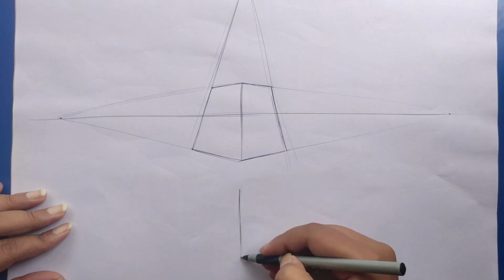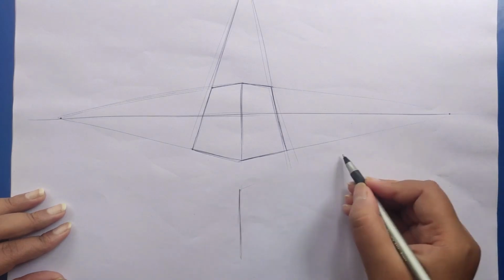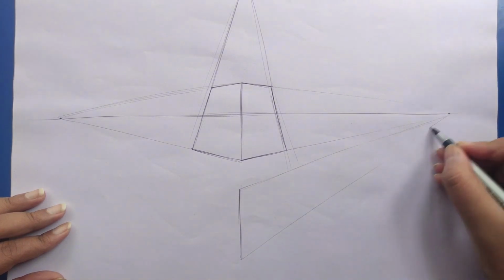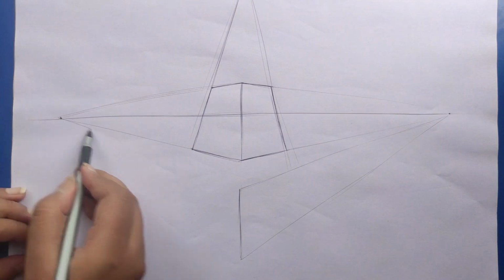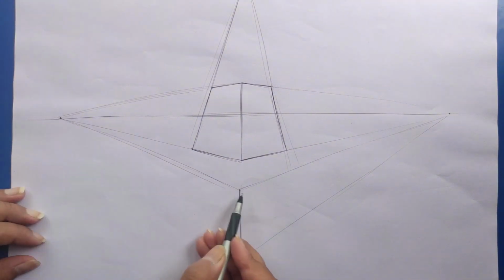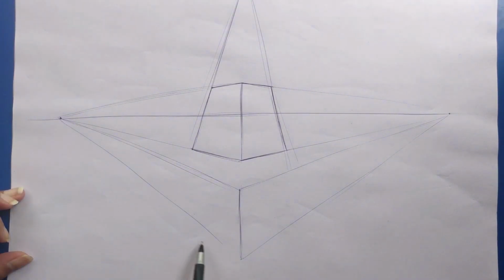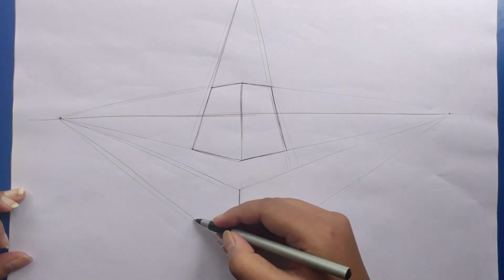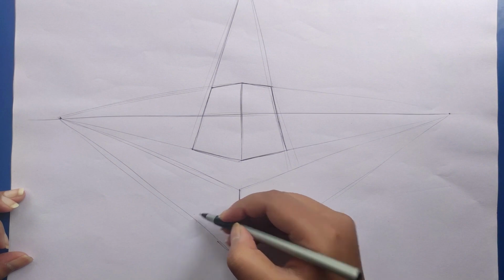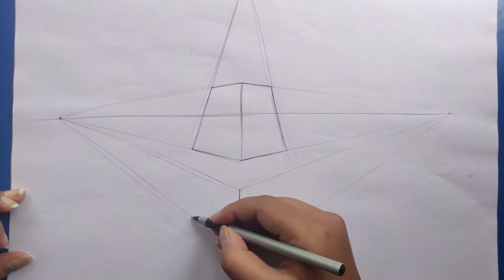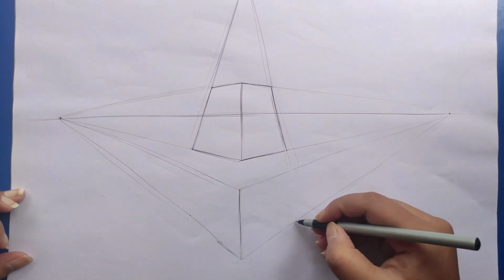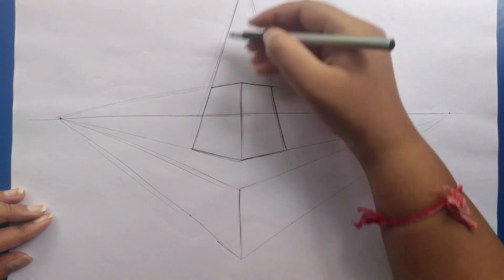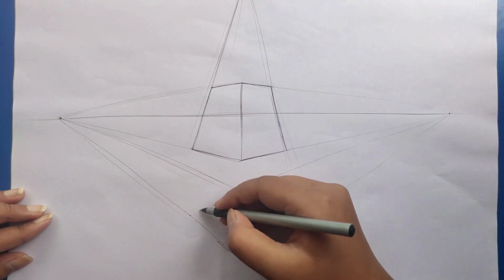Now we will construct the cube below the horizon line. Again, defining the depth. Now we will join these vanishing lines to the third vanishing point.